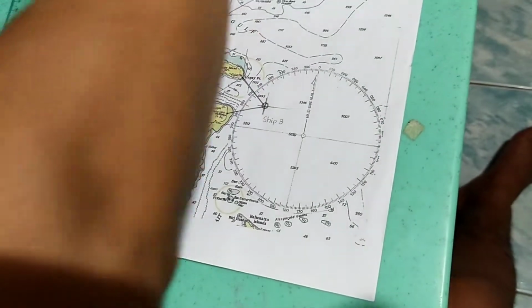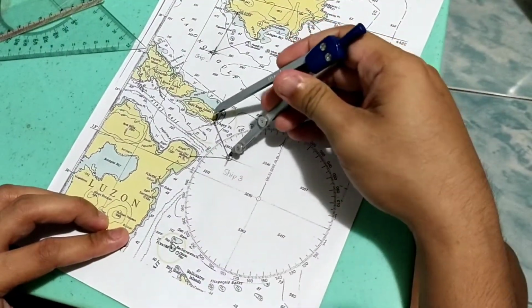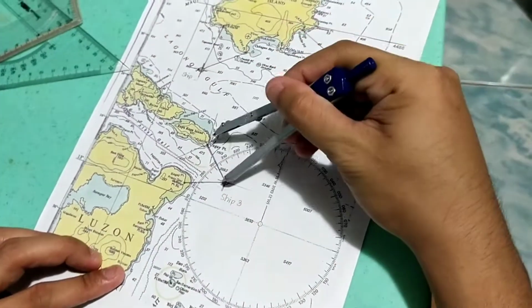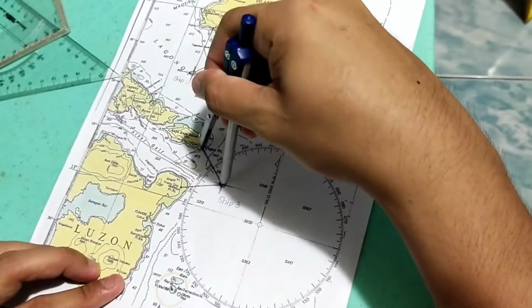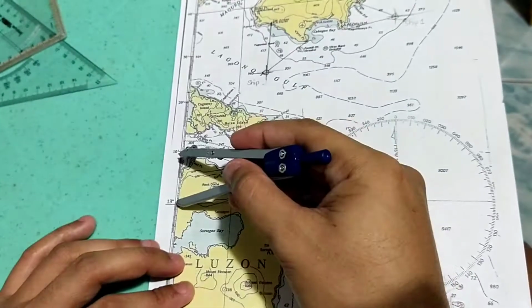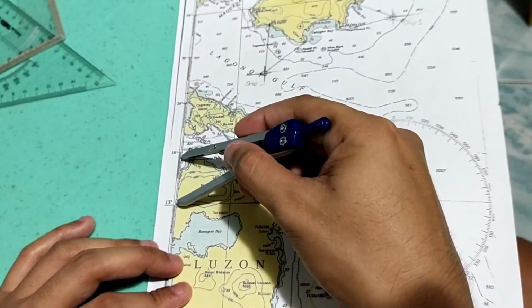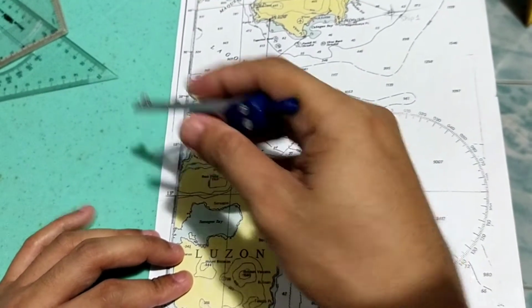To get its distance, you have to measure it from your ship to Ungay Point Lighthouse. So we have 9 nautical miles.